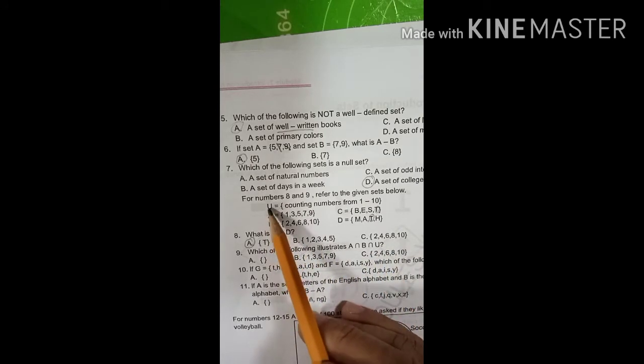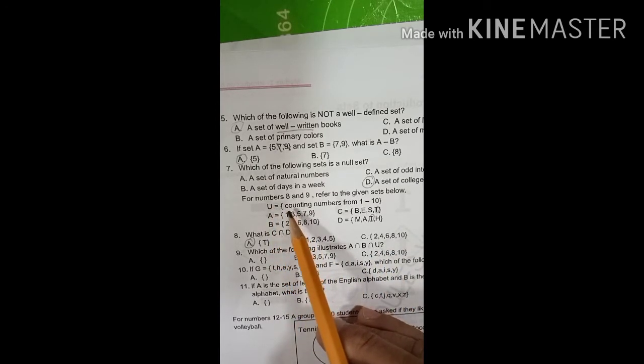So number 9, which of the following illustrates A intersection B intersection C? So common to A, B, and the universal set. A, B, and universal. What are the numbers which they have in common?